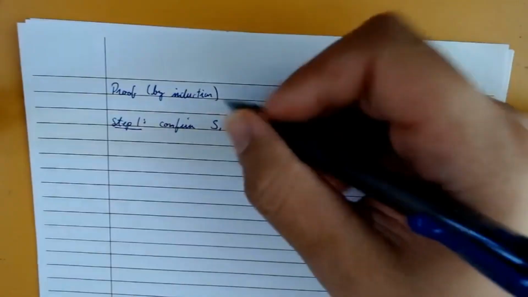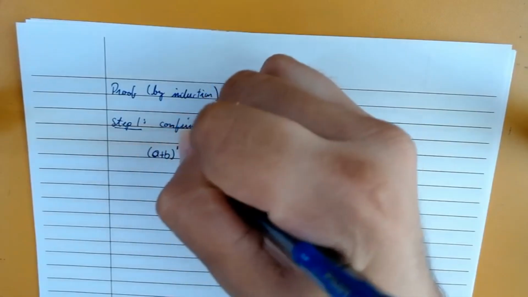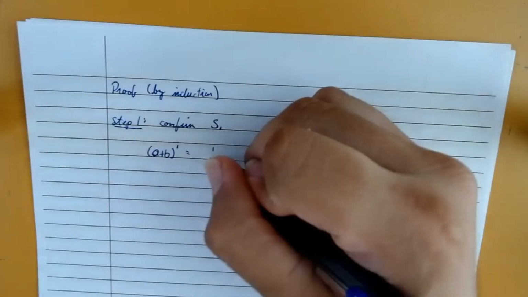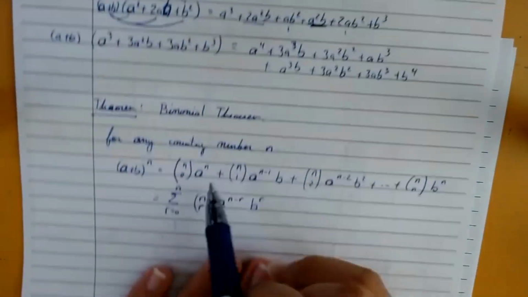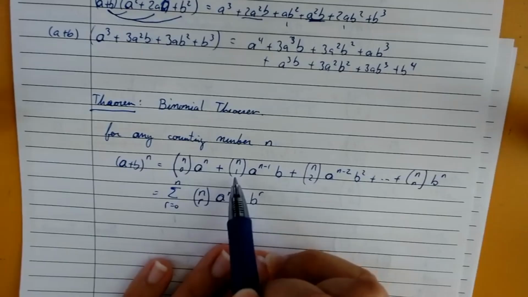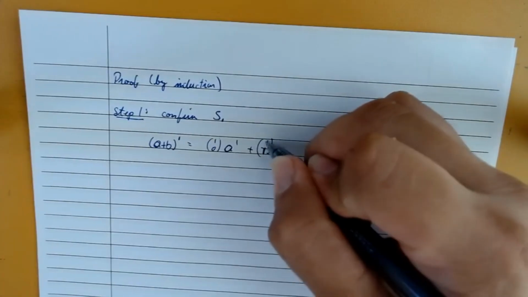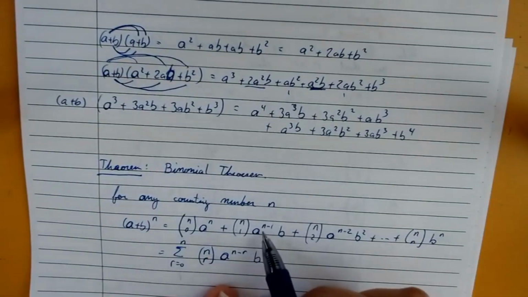So that would be a plus b to the first power, and that's equal to 1 choose 0, a to the first, and then there's no b for that one, plus 1 choose 1, that's not a fraction, that's a binomial coefficient, 1 choose 1, a to the, okay, well this is the number 1 right here, so 1 minus 1 is 0. Okay, so I can write a to the 0, I just don't write anything, times my b.